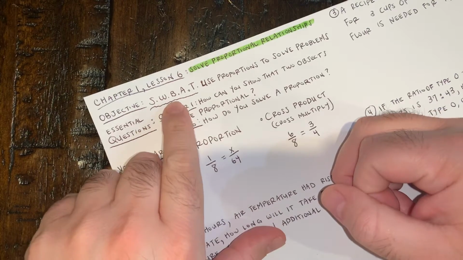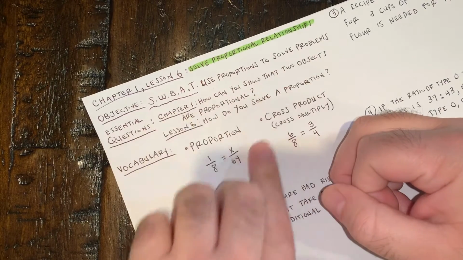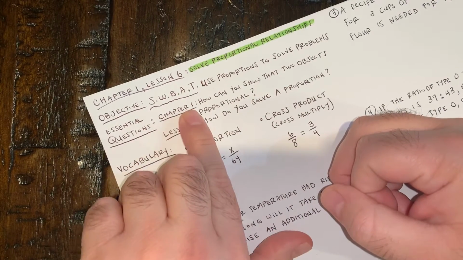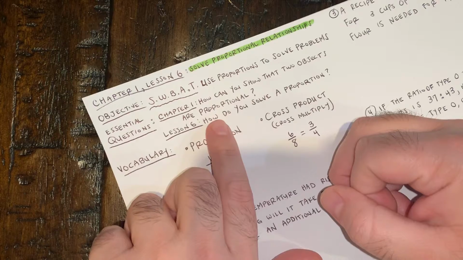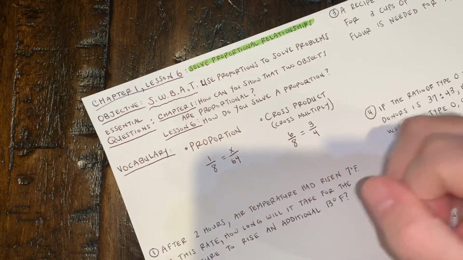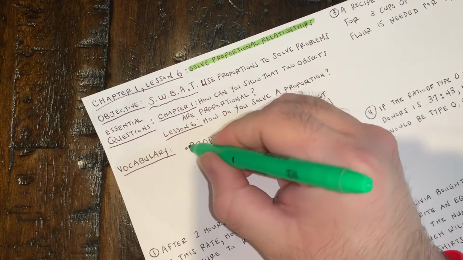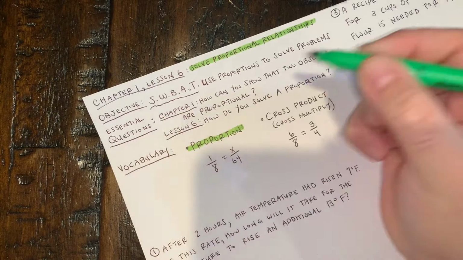The objective: students will be able to use proportions to solve problems. The essential question for chapter 1 is how can you show that two objects are proportional? And then lesson 6 is how do you solve a proportion? Now, before we get started, we need to go over our vocabulary, which is proportion.